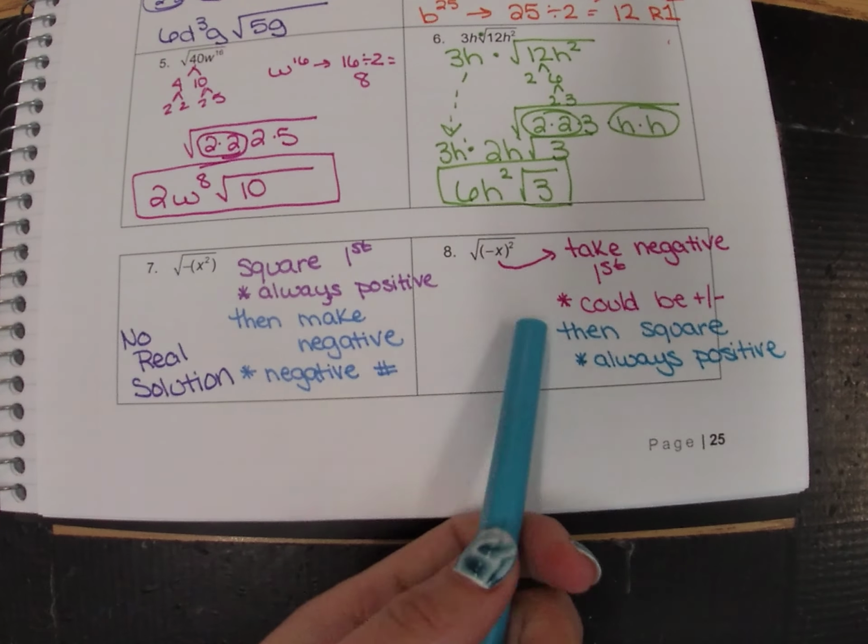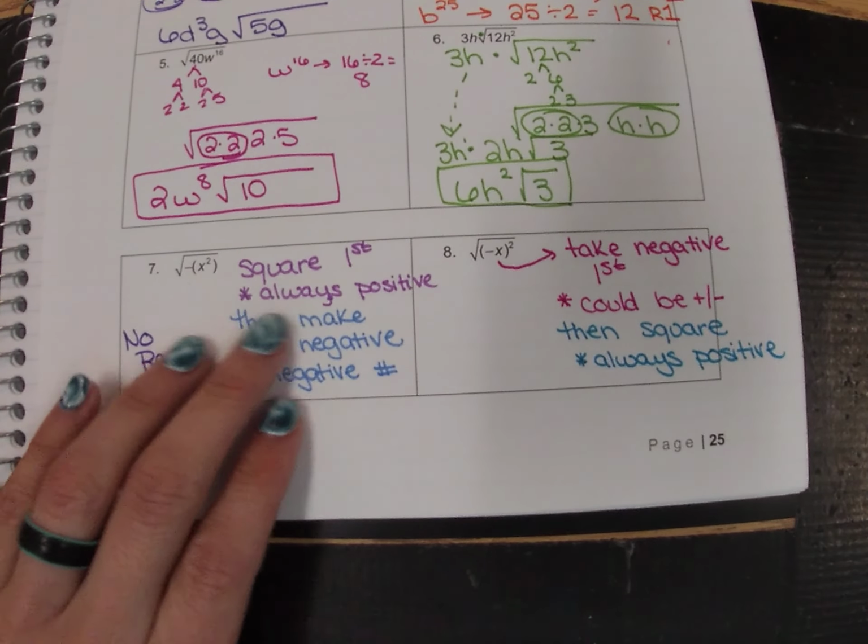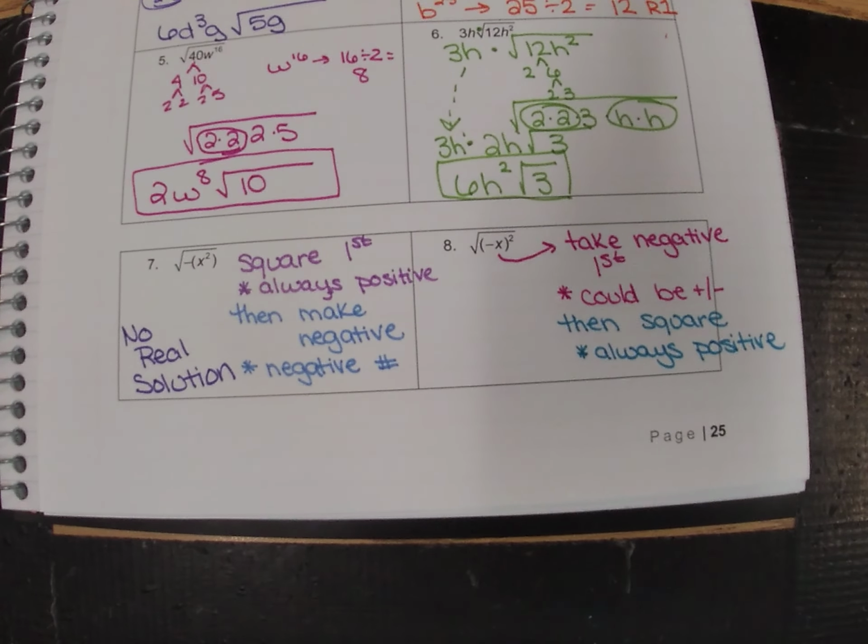Now, we're not going to talk about how to simplify and do all those other pieces with negatives in different locations, but I don't want you to just assume that very blanket idea we've been talking about, that if there's a negative, it's a no real solution. Variables make that a little bit different, and we need to think a little bit deeper with our order of operations and what types of numbers we may have plugged in to start with.